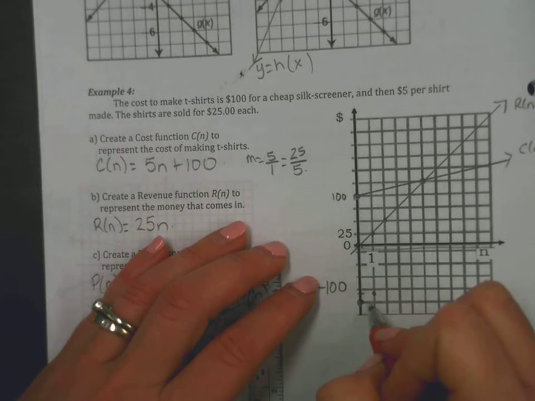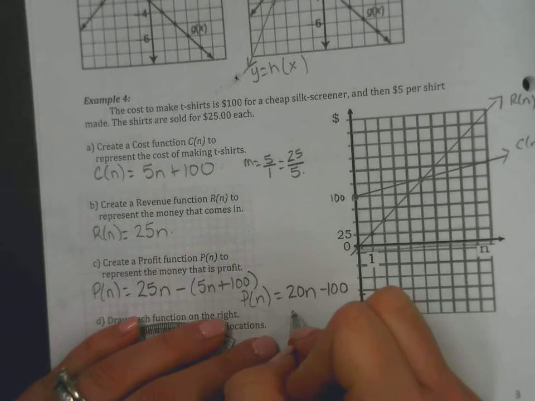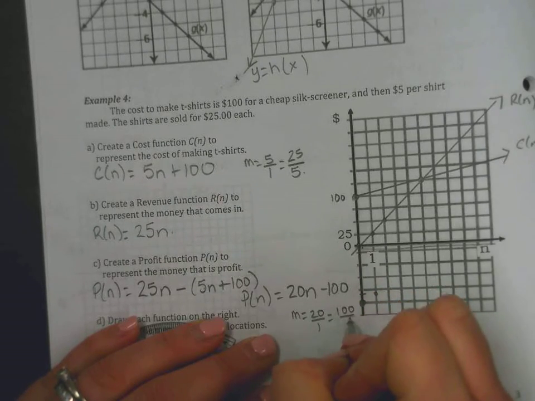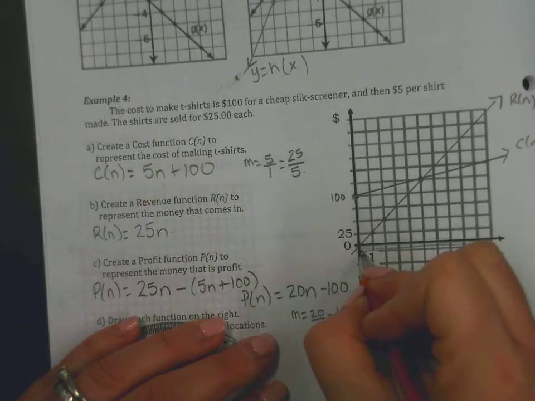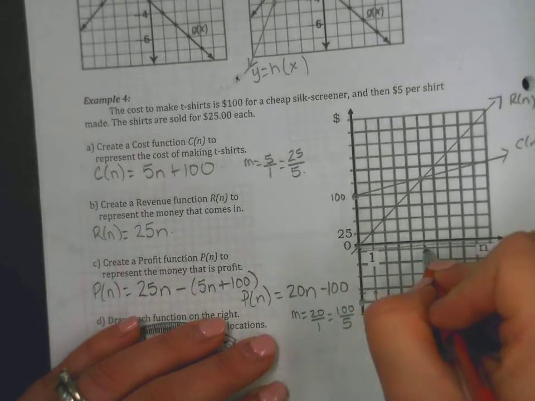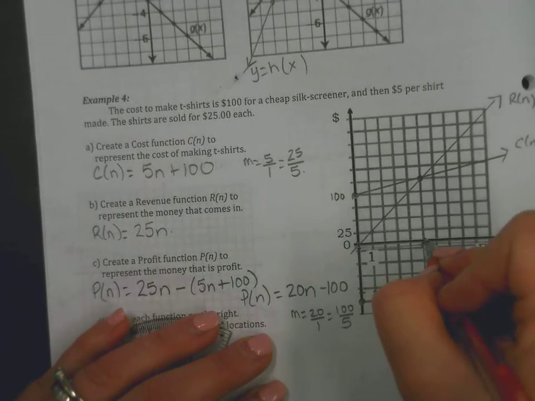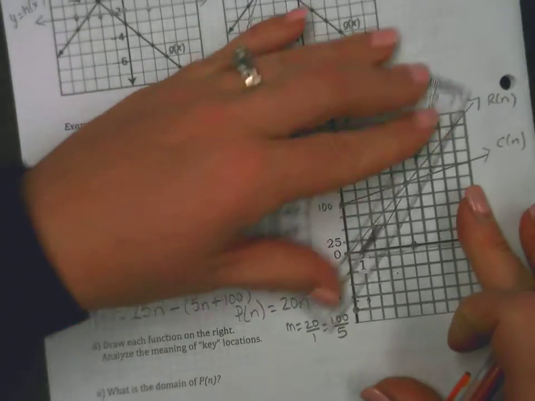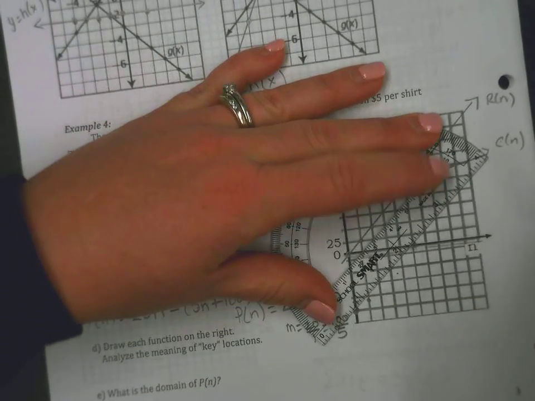Or at 5, if our slope is 20 over 1, this would be the same as 100 over 5. So I could go up 100 and over 5, which on the y-axis would be there. So this is the profit function.